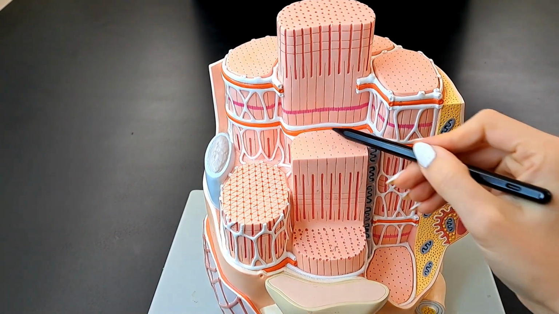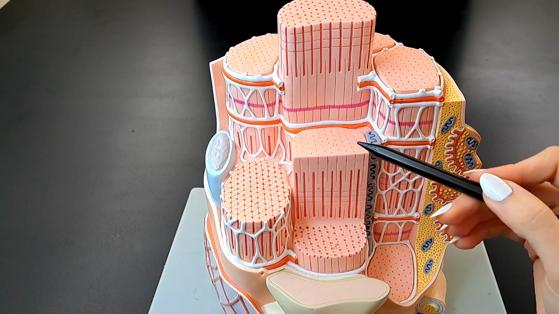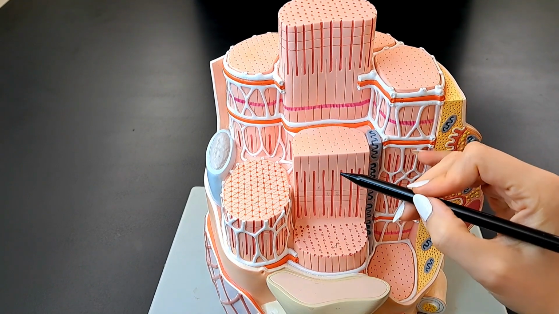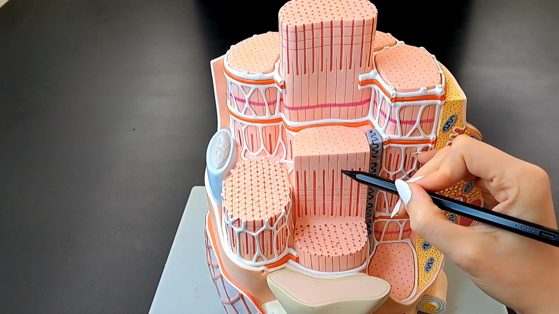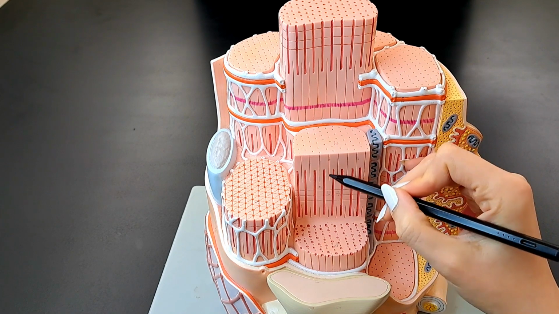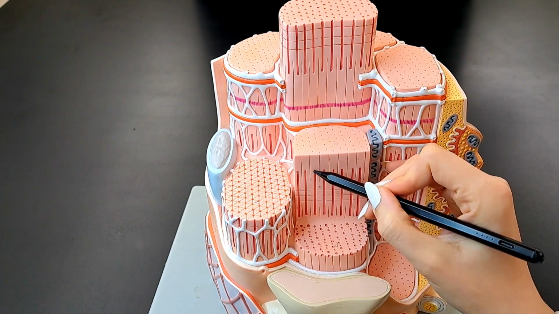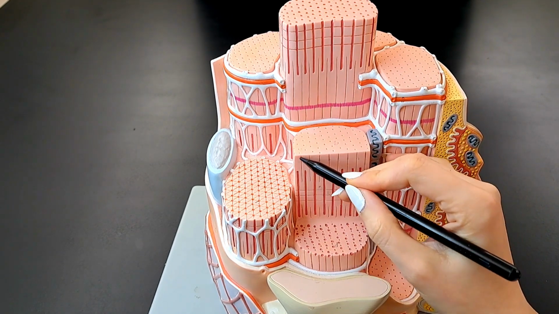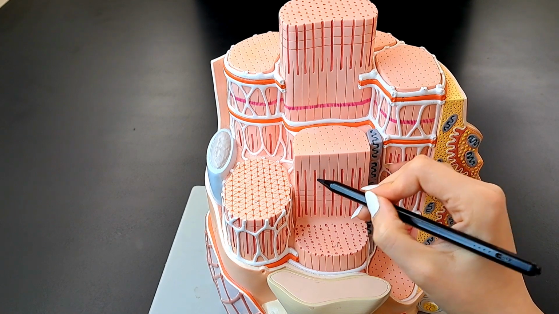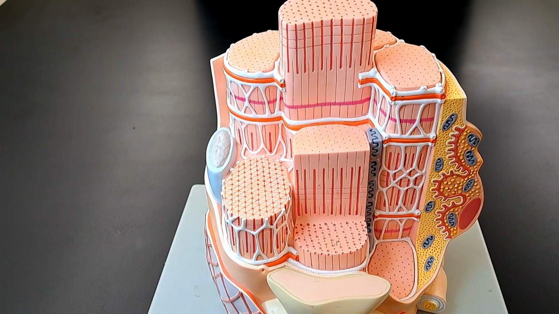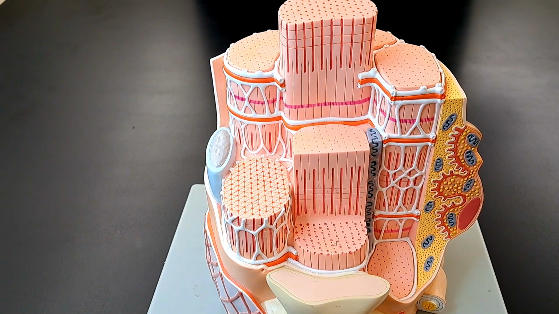The myofibril consists of myofilaments. We have the thick myofilaments, which are the myosin, right here. These are the thick myofilaments. And we have the thin myofilaments, which are the actin, right here. The myofibril consists of hundreds of sarcomeres.